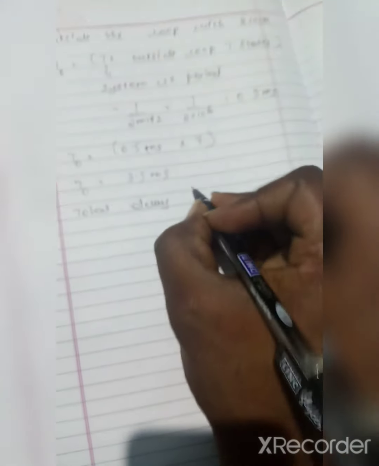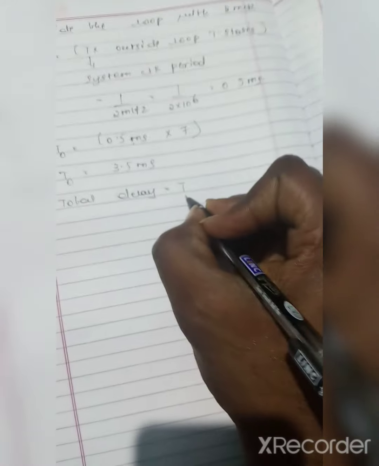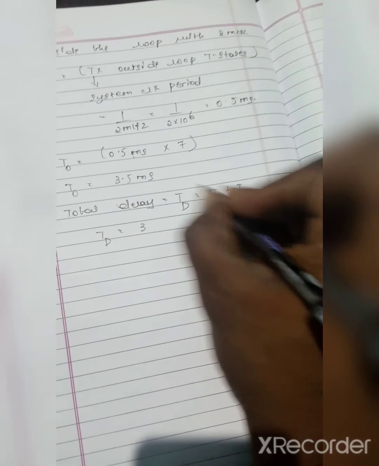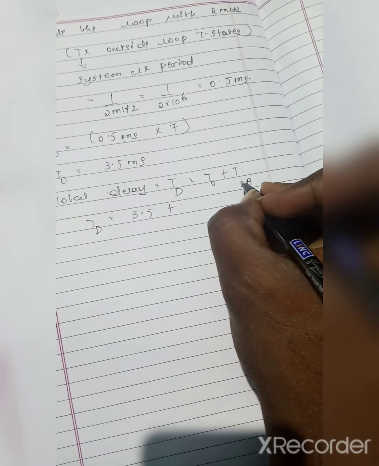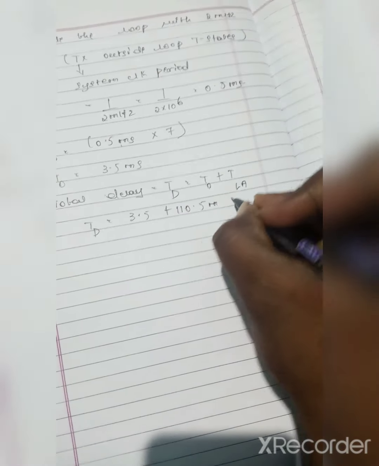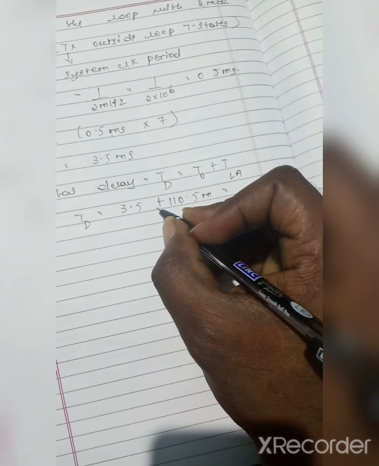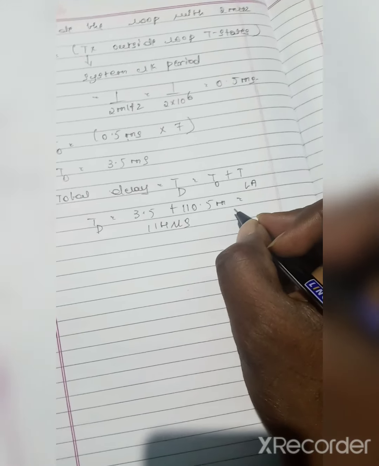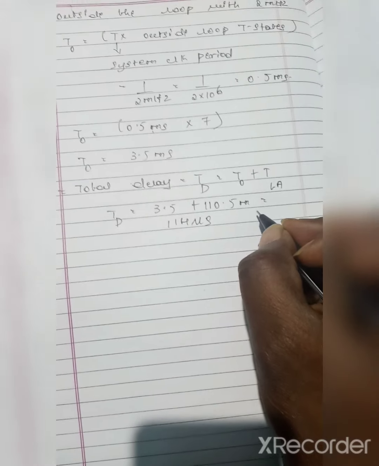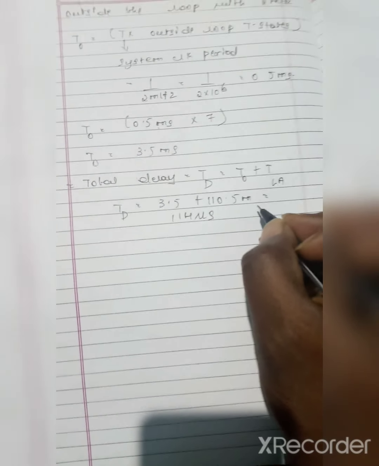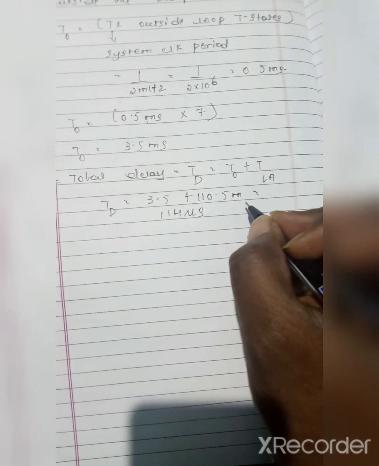Then we have to calculate the total delay. This is the last step for this problem. This is the formula for the total delay over all the loops: outside the loop plus loop adjustments. We got outside the loop as 3.5 plus the loop adjustment we got, 110.5 microseconds. So the total delay, if we calculate, will be almost 114 milliseconds. We got the answer as the total delay over all loops in this program. I think you can understand it after solving the total time delay. Thank you.